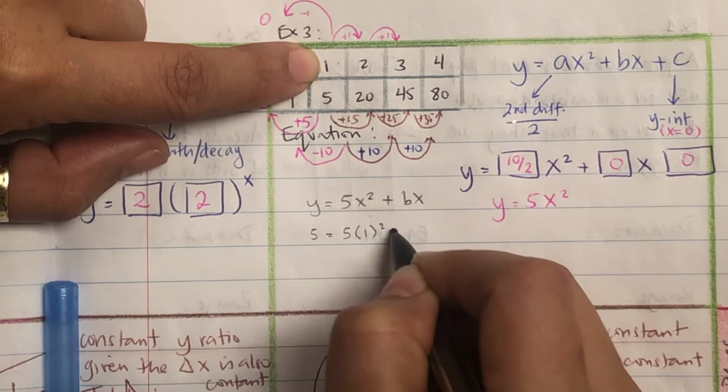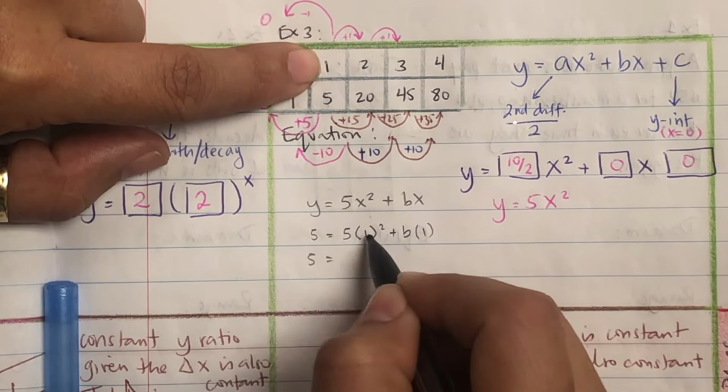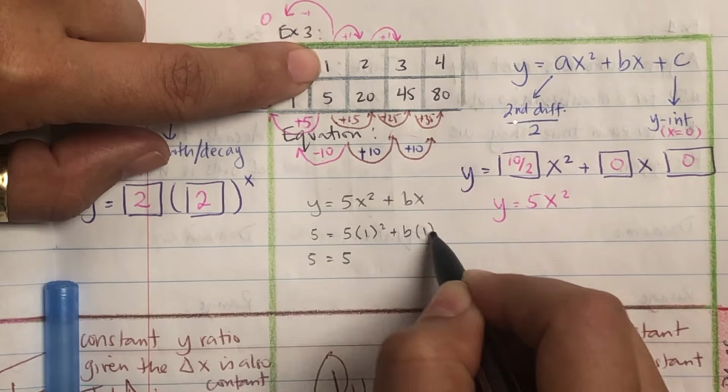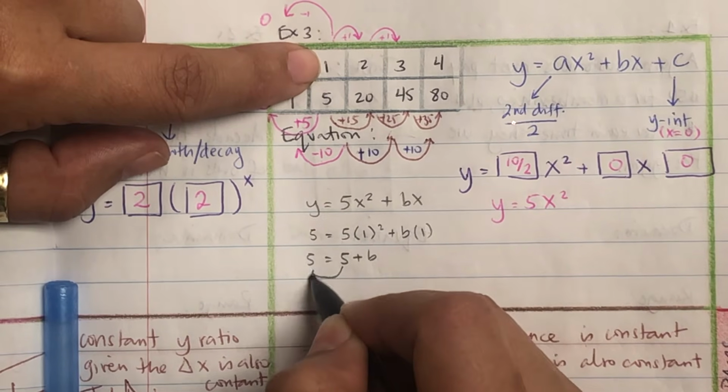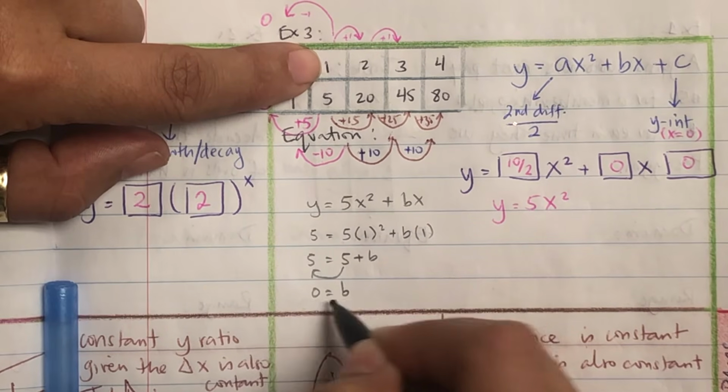This is a listening check. Put a box around example 3. So everywhere I see x, I put 1. And then work this out. So 5 equals 1 squared is 1 times 5 is 5. 1 times b is b. Take this to the other side. So it's going to be subtract 5. So 5 minus 5 is 0. And that's how I get the b.